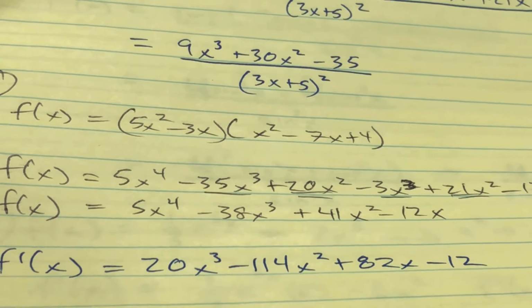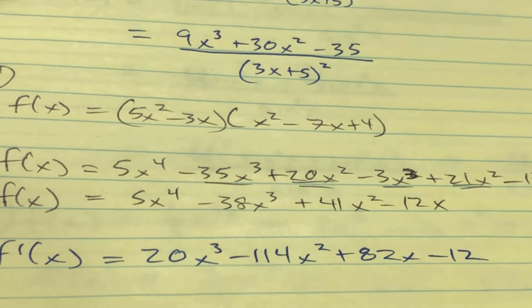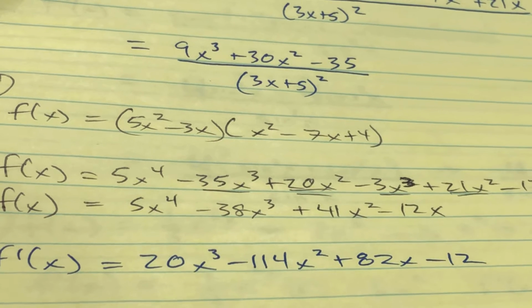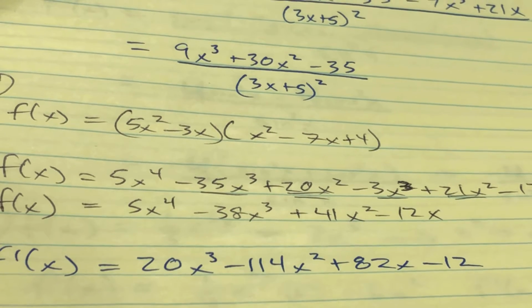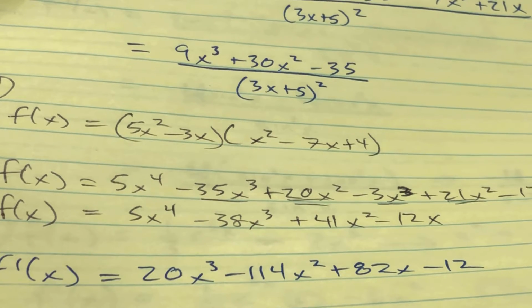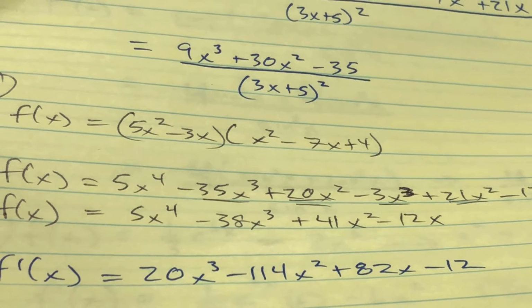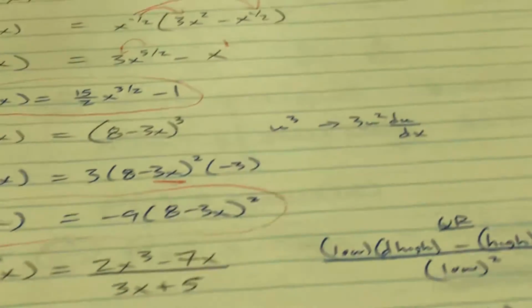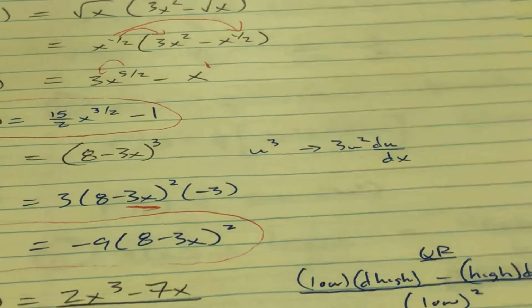If you do the product rule, derivative of the first times the second plus the first times derivative of the second, you're still going to have a lot of cleanup. It's not like it saves you that much time. This is a nice answer that we get. Just distribute, and then use the easy power rule. Bring down the power, 1 power less. All right, let's talk about number 9.